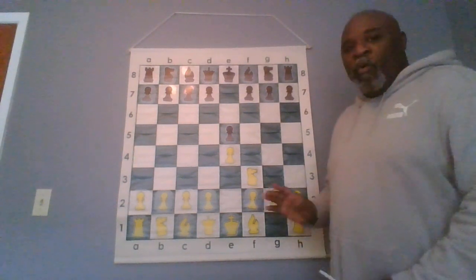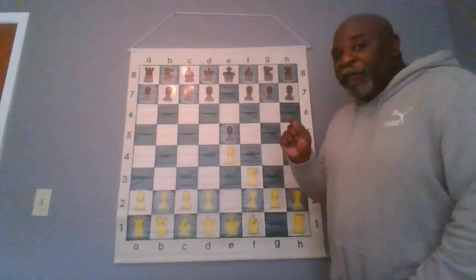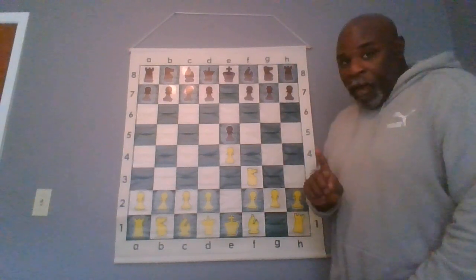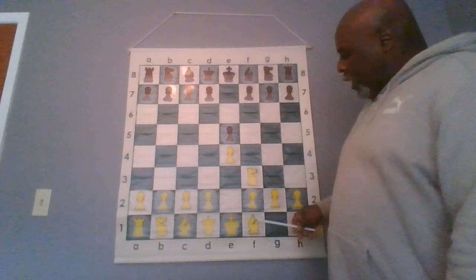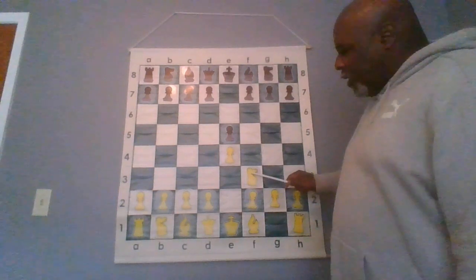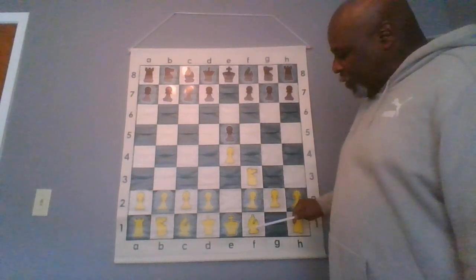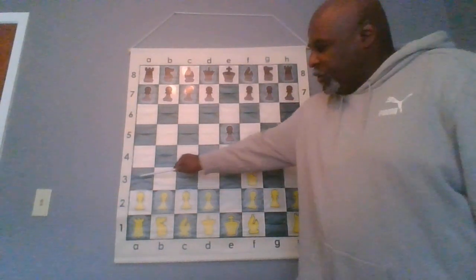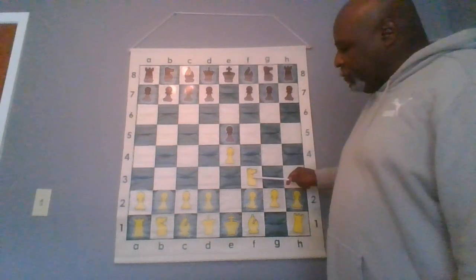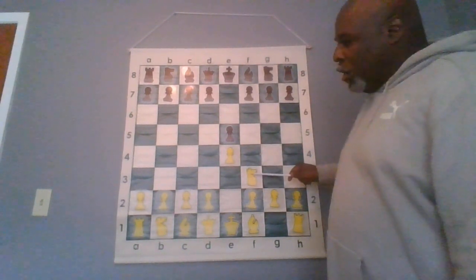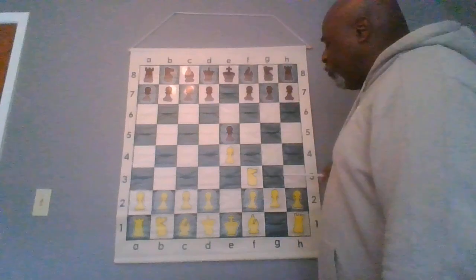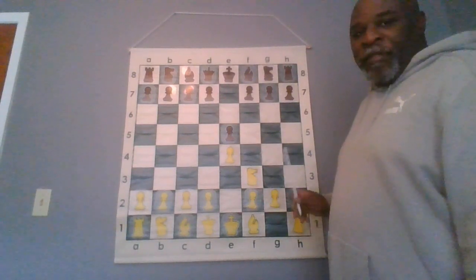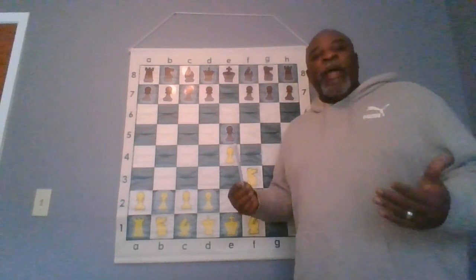But we're always going to write down where we moved it to, not where it came from. Okay? So this would be knight F3. See that? Because the knight came to the F file and on the third rank. So that's knight F3.